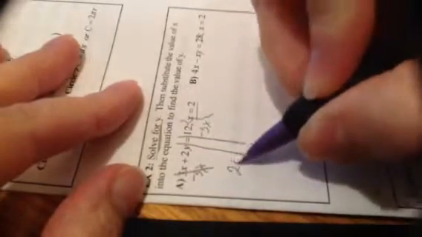So on this one, we want to first solve for y, then we want to plug in 2 for x and get the answer. So the first thing is to solve for y. In other words, get y all alone on one side of the equal sign. So I'm going to subtract 3x, subtract 3x. So you have 2y equals 12 minus 3x.